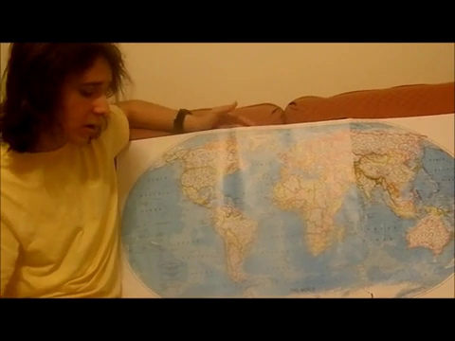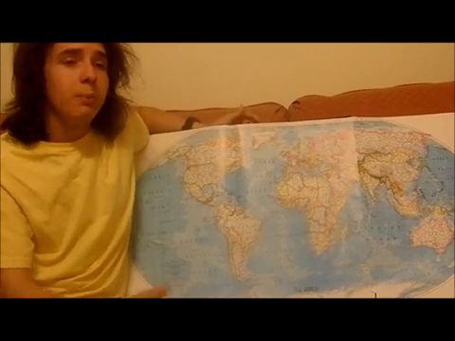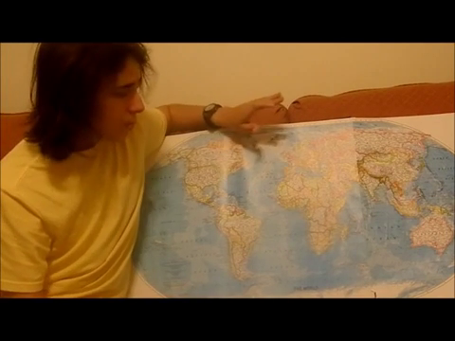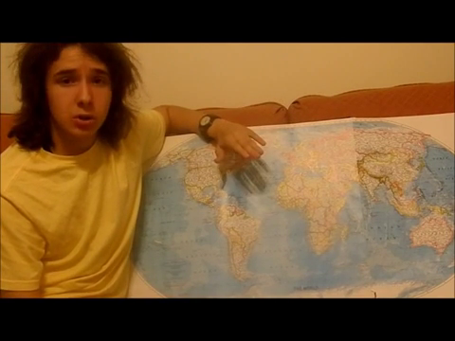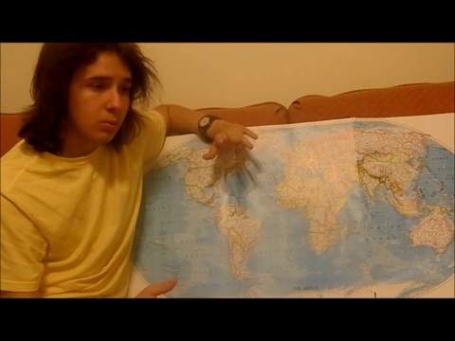John Huss and John Wycliffe both were early reformers of the church. They were sort of the first. They really set up the stage.